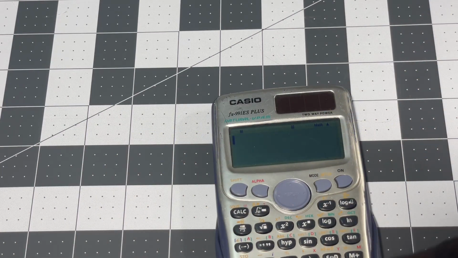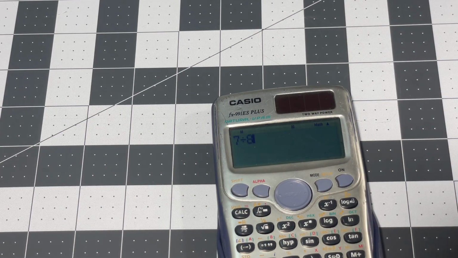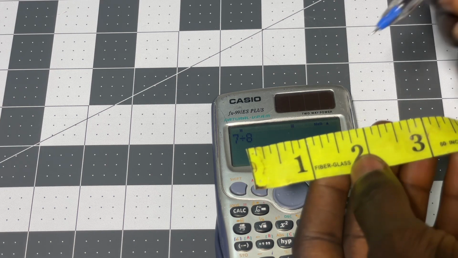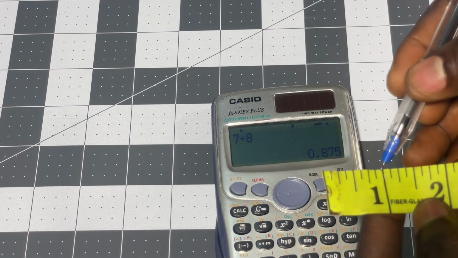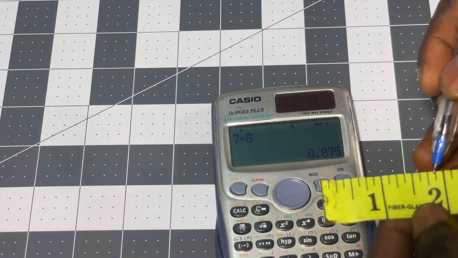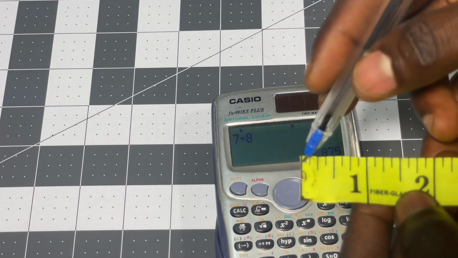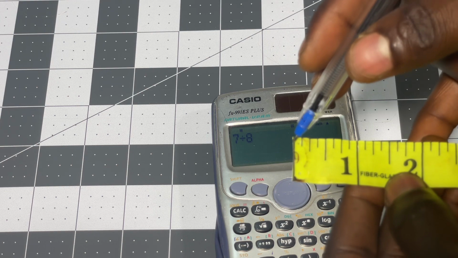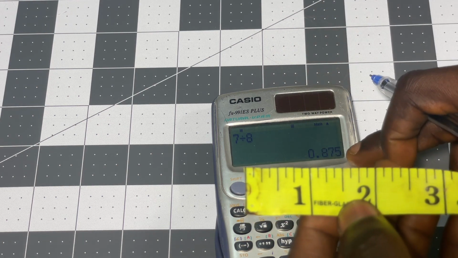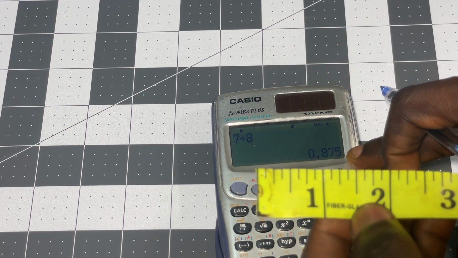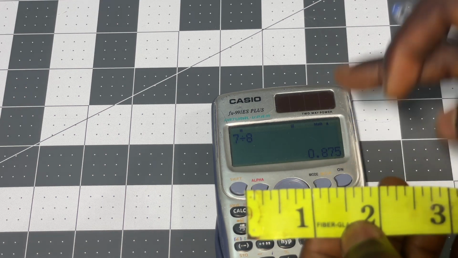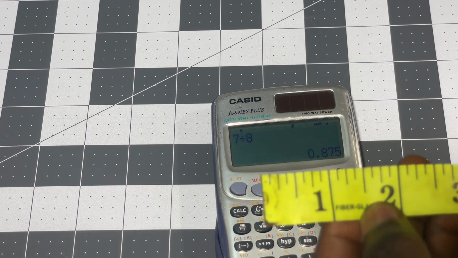So let's divide 7 by 8 and turn it into decimal. We have 0.875. So if you have to measure 7 over 8, from here to here is 7 over 8. But when you come across this as a decimal number, it will be 1.875. That means we still have 7 over 8.